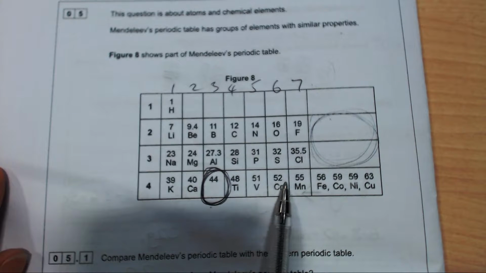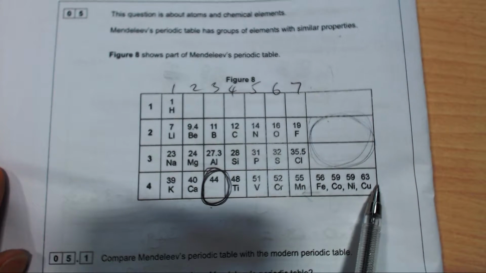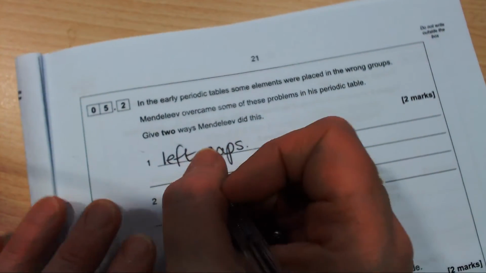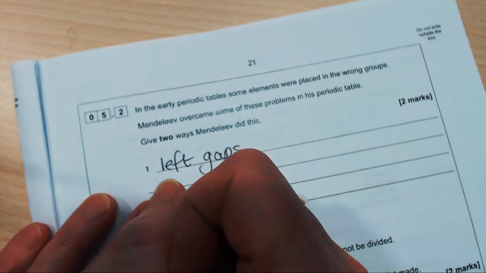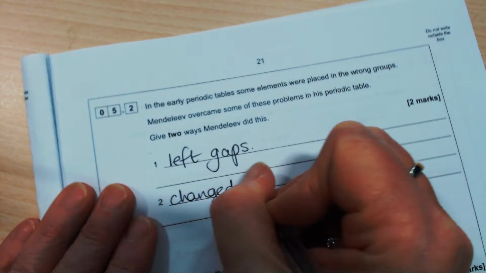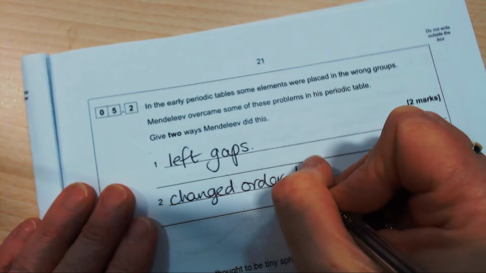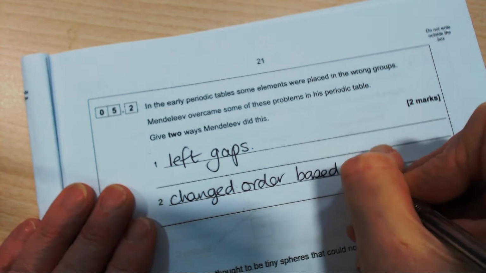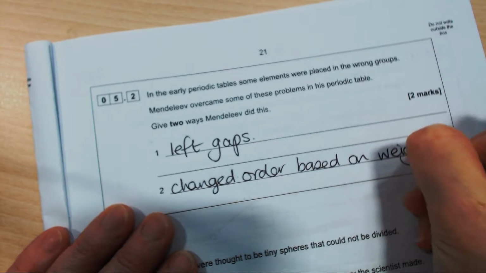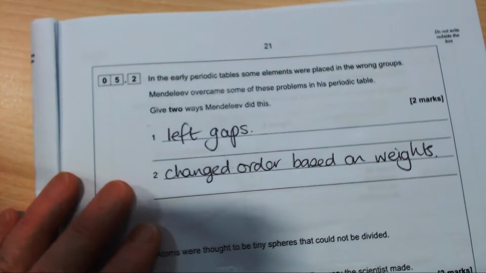So he has put everything in mass order. All right, so he changed the order based on their weights. Okay, so if we can fill in those, please.